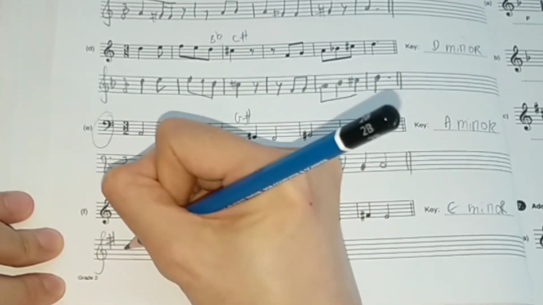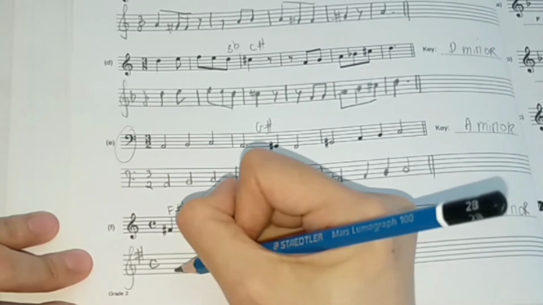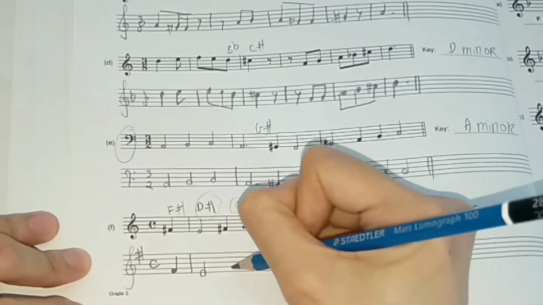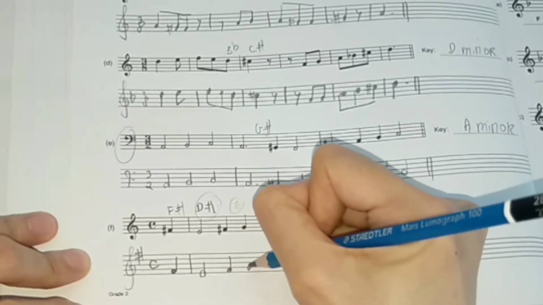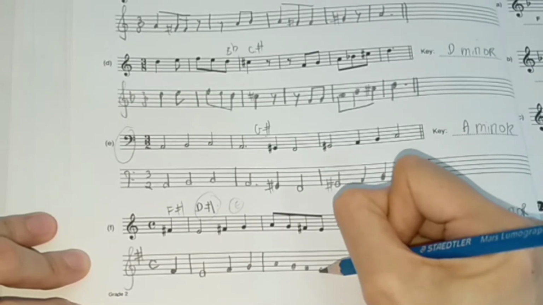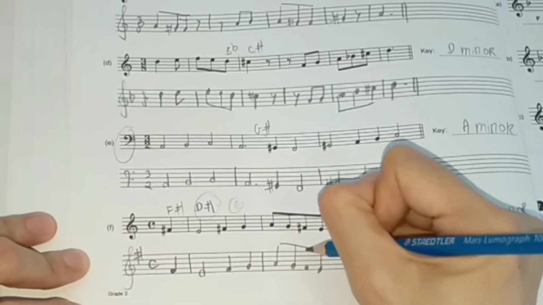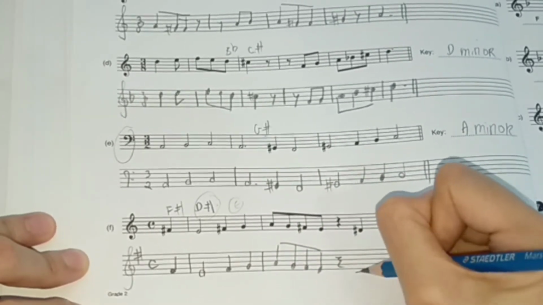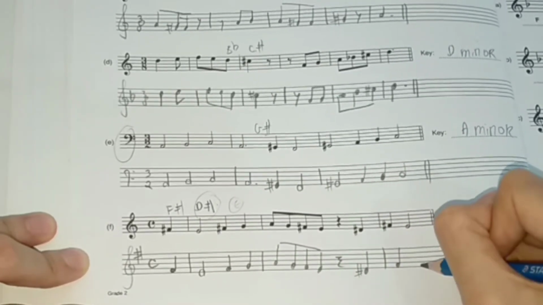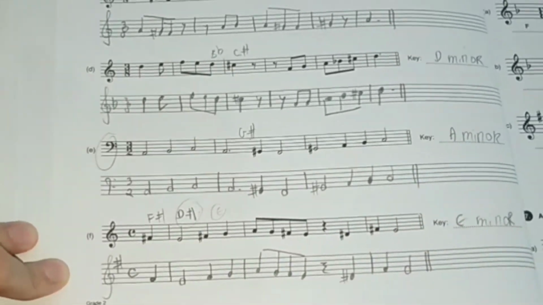Put it here, F sharp. 4/4. And then F sharp. Don't put the sharp, it's already in front. E, F sharp, G, A, G, F sharp, E, sharp, and then D must put the sharp. F, don't put the sharp. Last note E, double bar line. Finish.